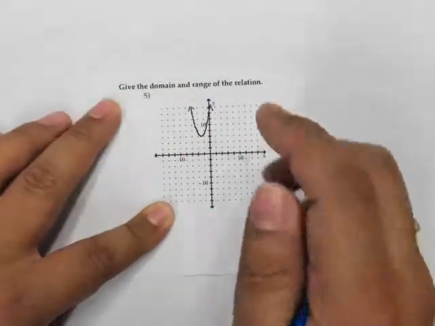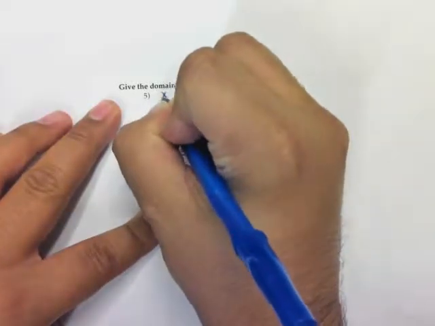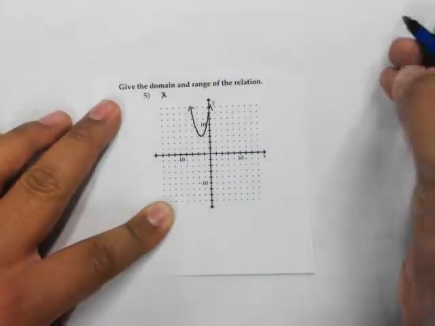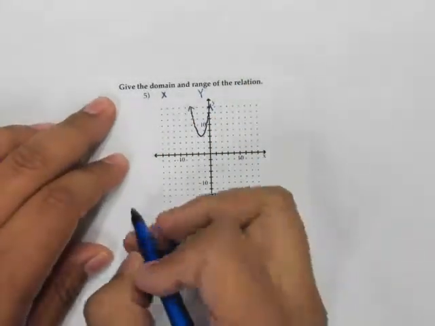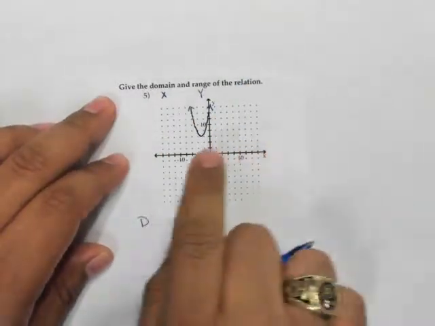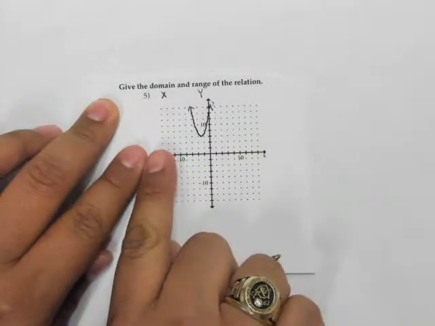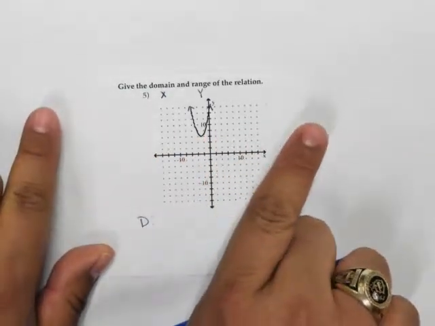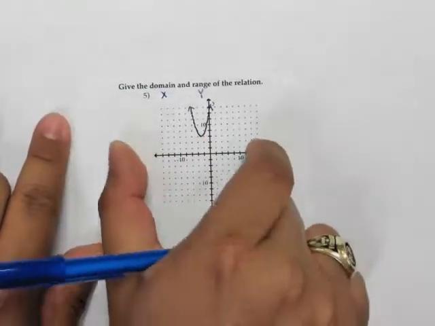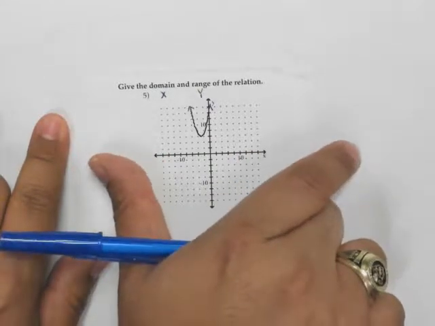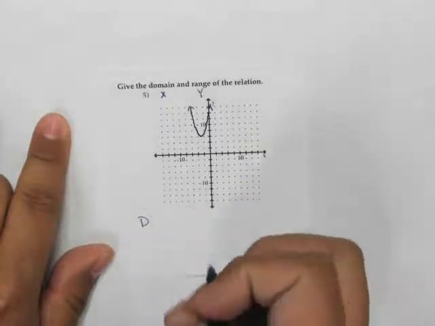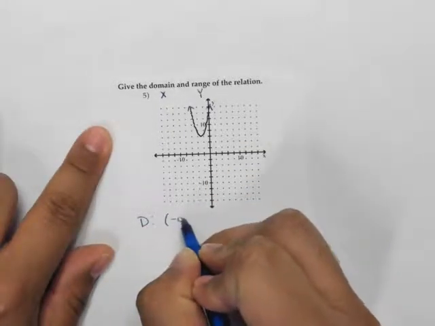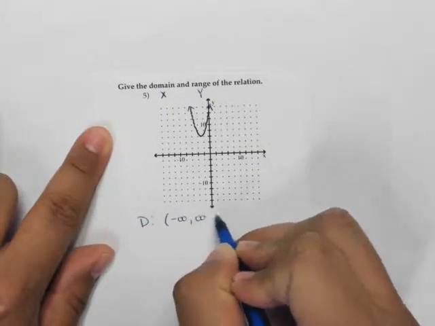So the domain, when they talk about domain, they're talking about the x values, and when they say range, they're talking about the y values. So in terms of the domain, well, we know that this graph is going to stretch all the way to the left and all the way to the right. So if you look at this number line, you know it keeps going on and on to infinity. So does this one. Okay? So the domain stretches from negative infinity to positive infinity.